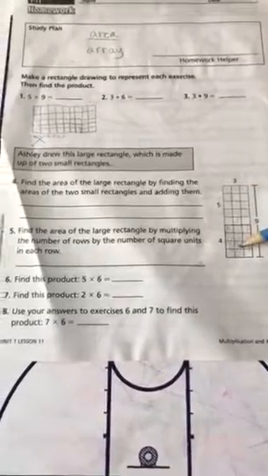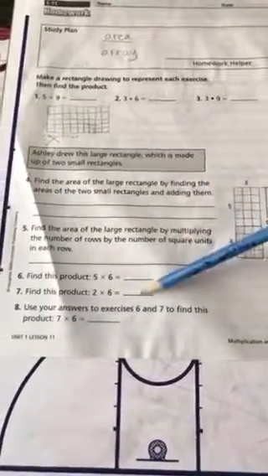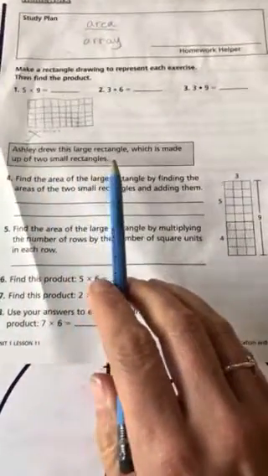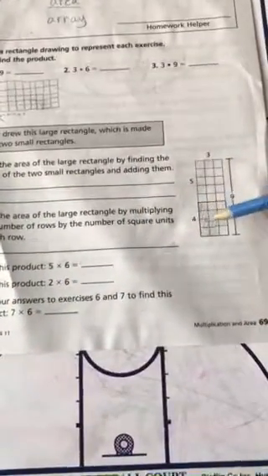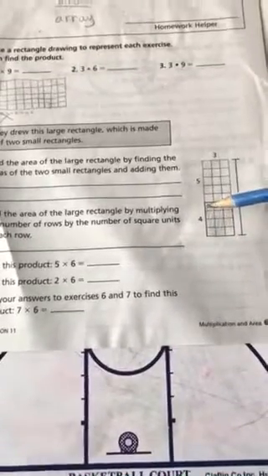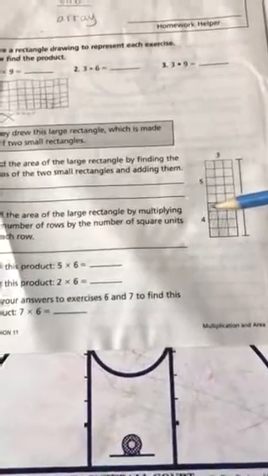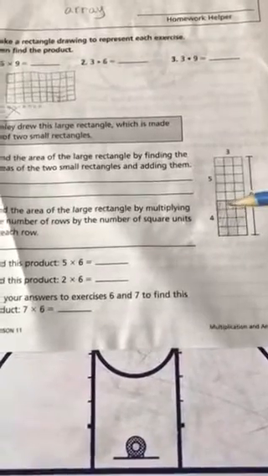Then it asks you to use this rectangle on the right-hand side to help find the answers to these 5 problems. First, it says Ashley drew this large rectangle, which is made up of 2 small rectangles. I've shaded one in on the bottom to help you see that this is 4 groups of 3, or 4 units by 3 units. So it's asking you to first find the dimensions of these 2 rectangles.